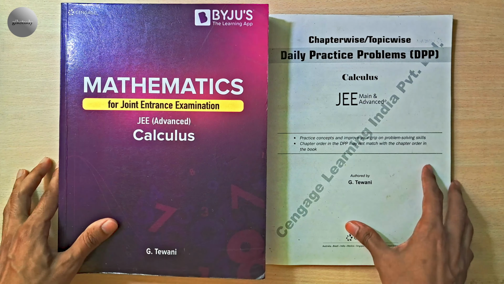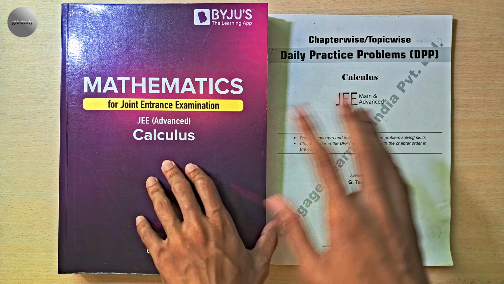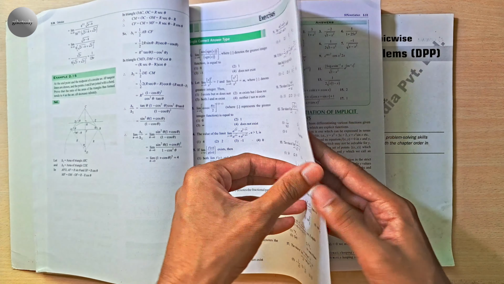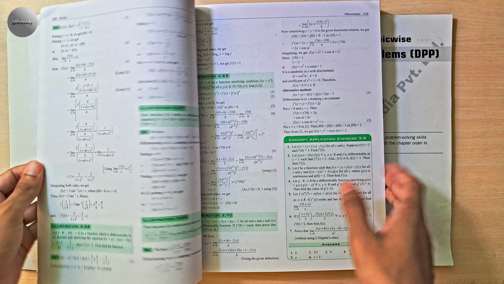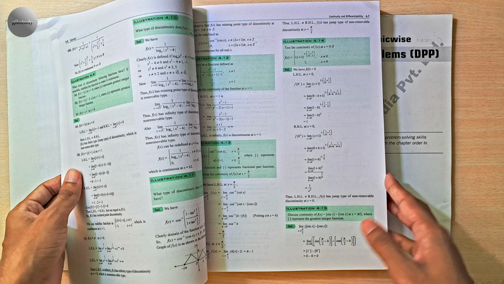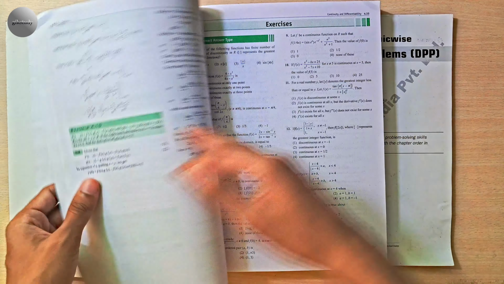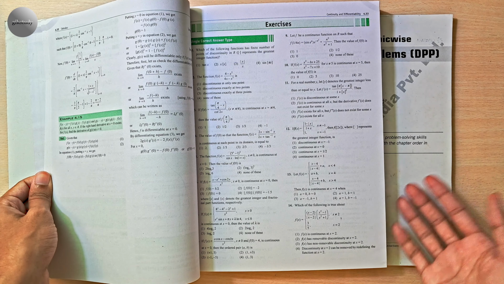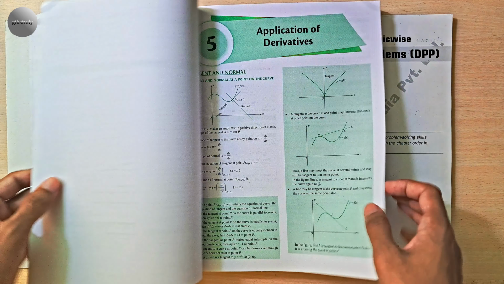Now let's talk about the cons. The first con is there are a lot of questions to solve for an average student. Whenever you're studying, you will find that there are a lot of questions to solve in a short time span. If you're a dropper student, you may find it difficult to do all these questions, or if you're a 11th grade student but you don't have any guidance, you'll find it difficult to solve all these problems sometimes.